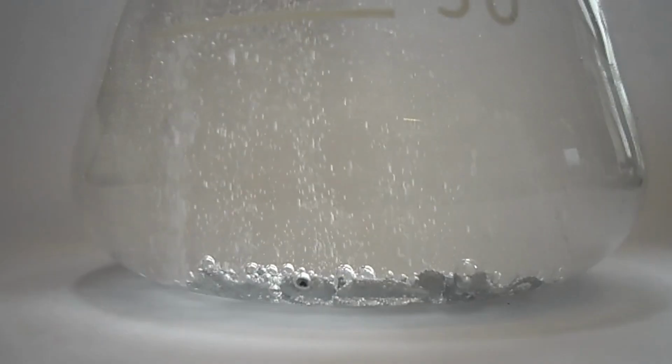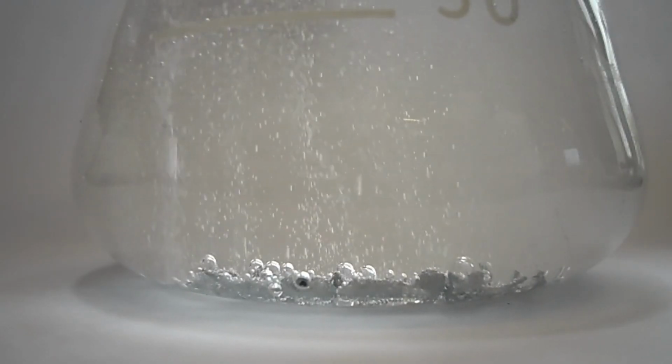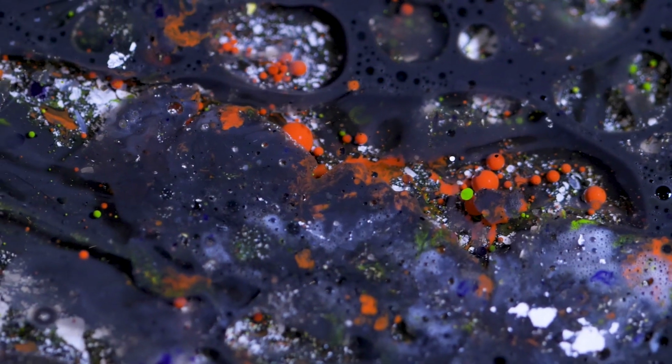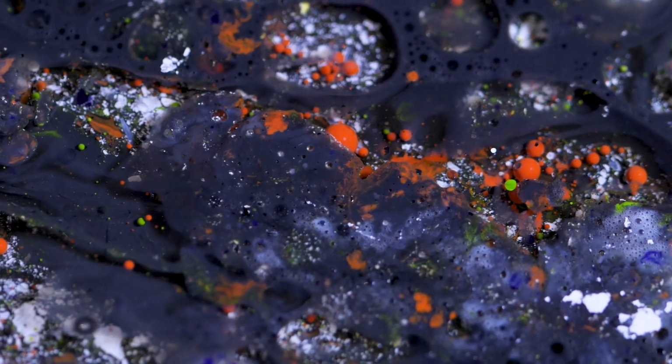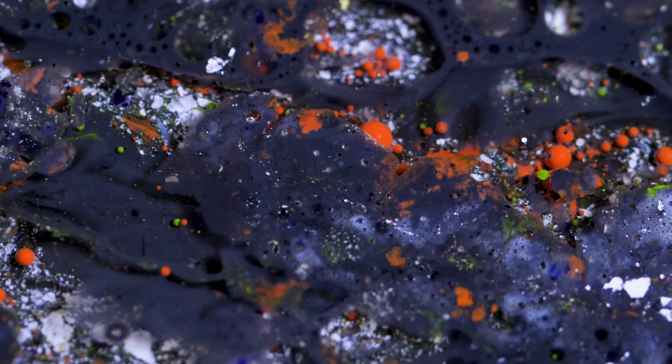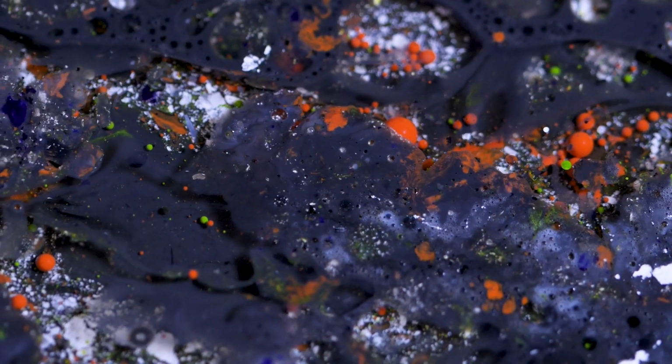Poor electrical conductivity. Covalent compounds do not conduct electricity in solid or liquid form because they do not have free-moving charged particles. Exceptions exist, like graphite, which conducts electricity due to its unique structure.